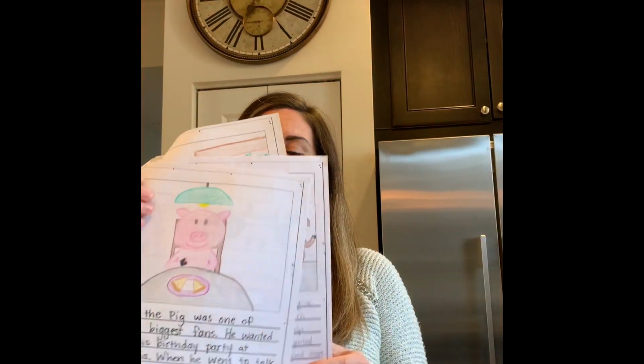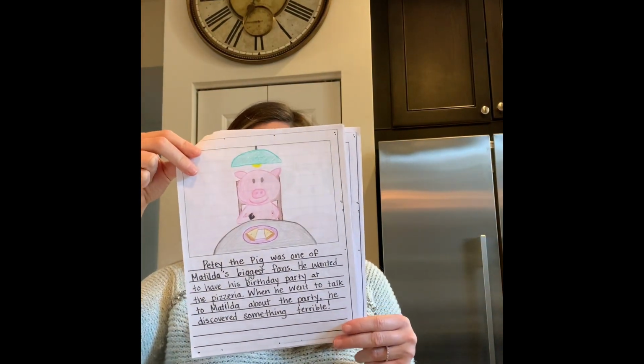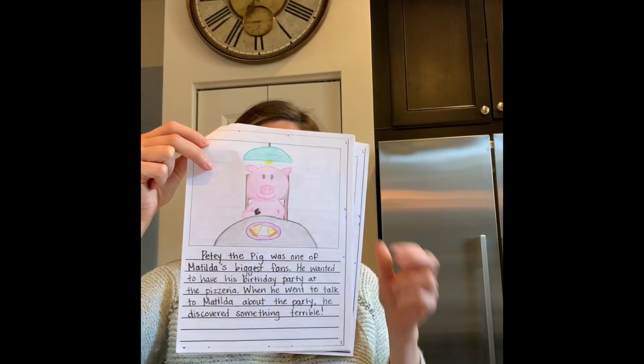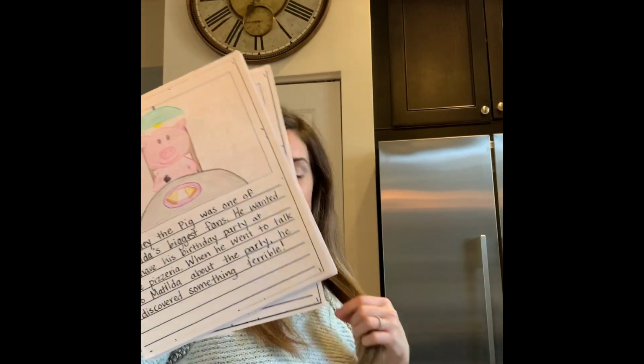For me, it was the page about Petey the pig wanting to have his birthday party at Matilda Moo's Pizzeria. That should be event number 1 on your story hand. So whatever you wrote yesterday on the 2nd page of your book, that's what you're going to write down on the event number 1. On the 1st page of my book, I just introduced my character and said where she was, the setting. On this page, the 2nd page, I'm telling an event.